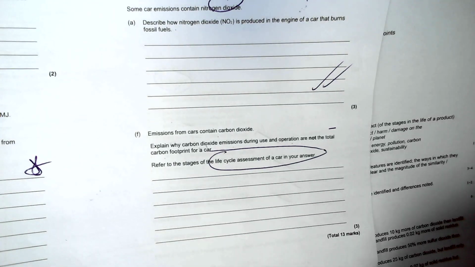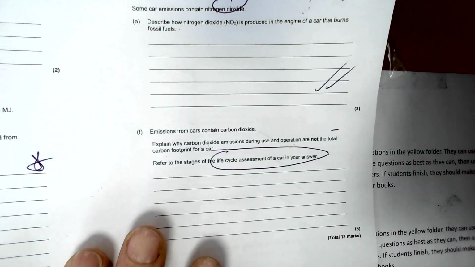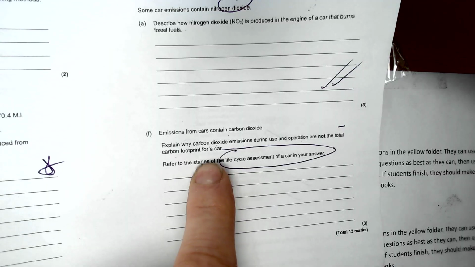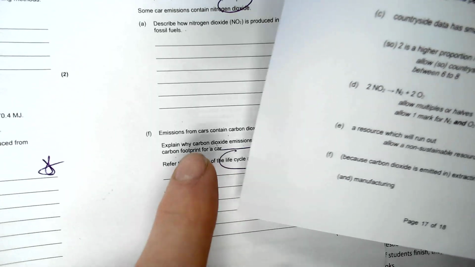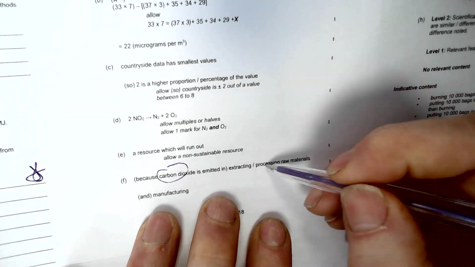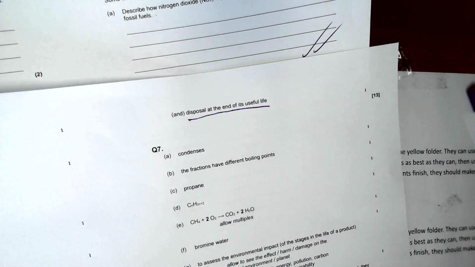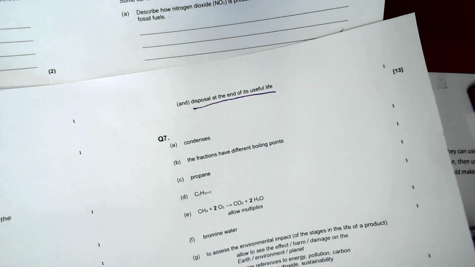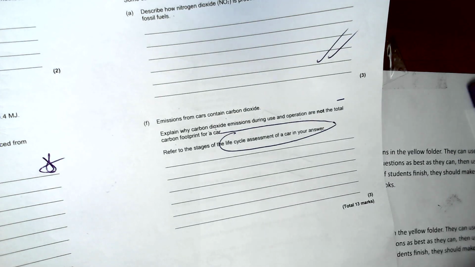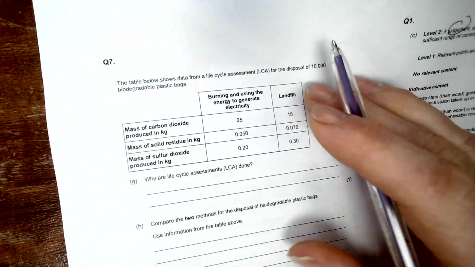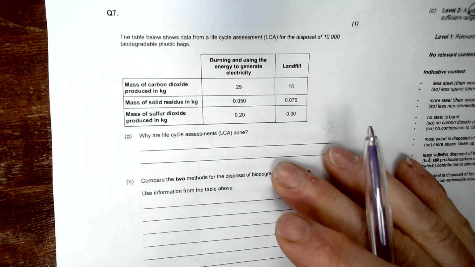Also, if you dispose of your car, I suppose, as well. Right, question 6. Carbon dioxide is emitted when you process the raw materials. Carbon dioxide is emitted when you manufacture a car. Carbon dioxide is emitted at the end of the car's useful life, when you either recycle it. So, I haven't explained this particularly well, have I? These questions are so geography-ish.